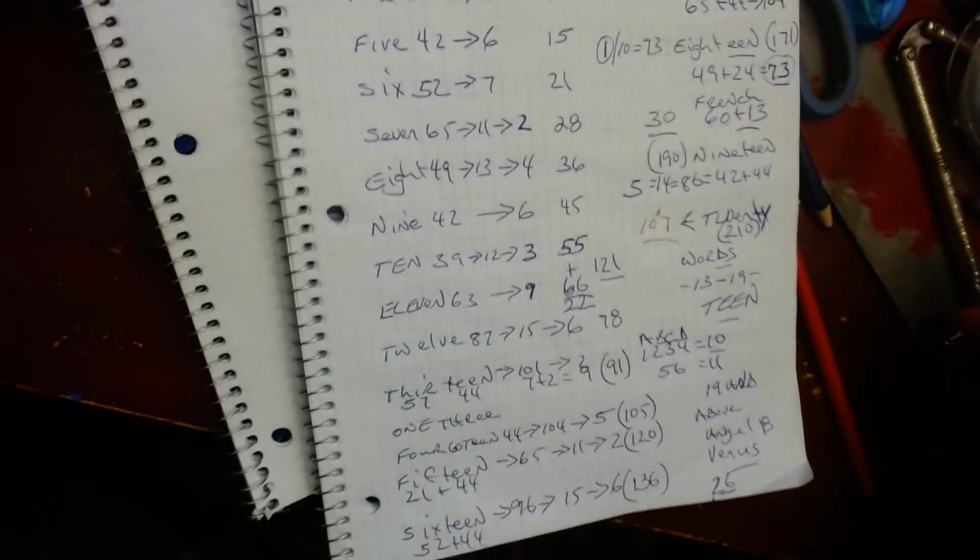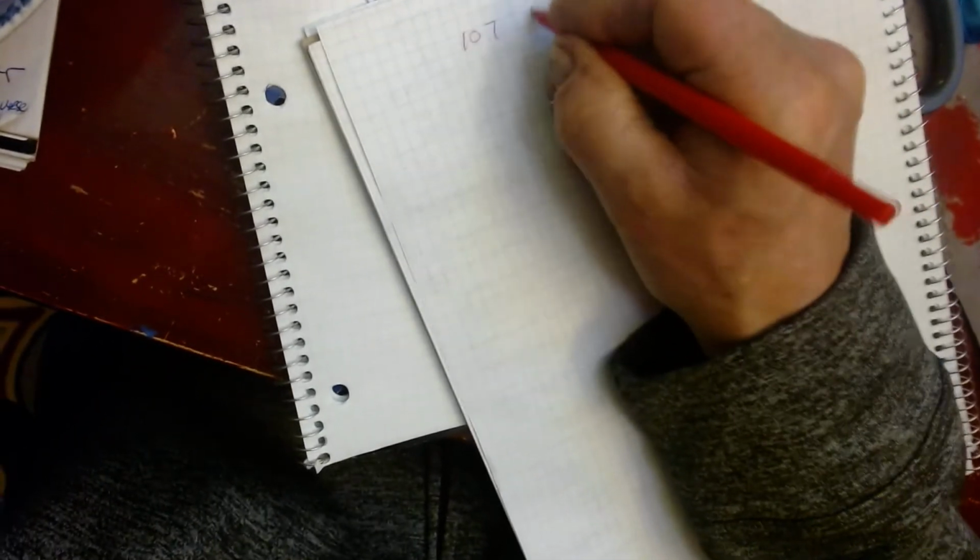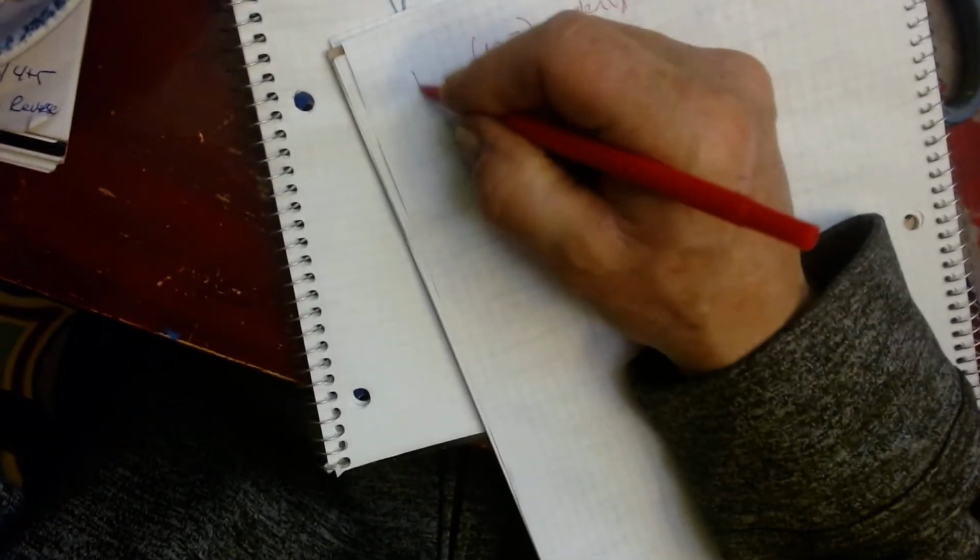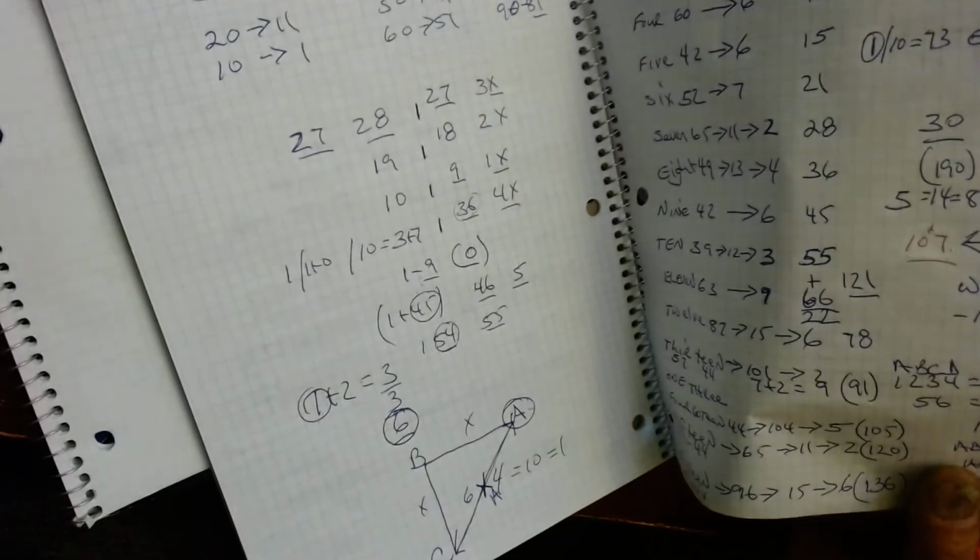Let me just see what happens on the back page. 107 is 20. Okay, now that's wrong. This is the value of 20. So that's a complete mistake.